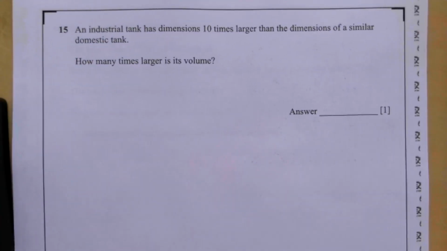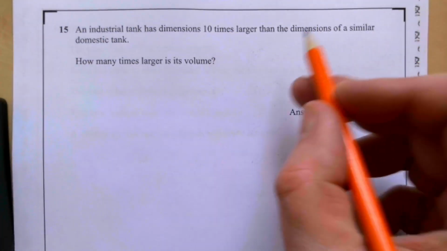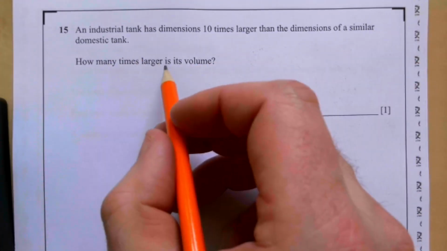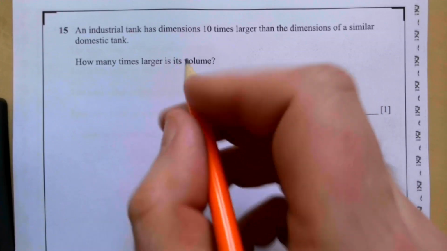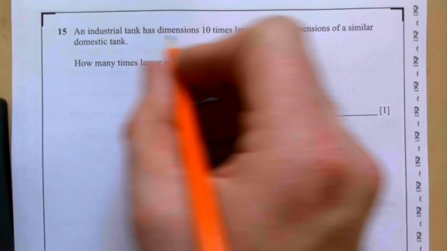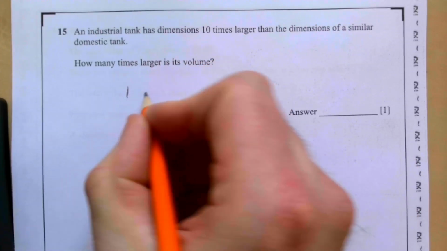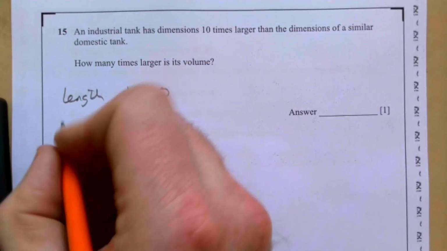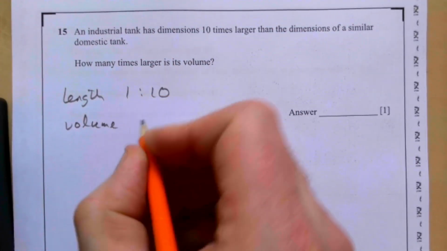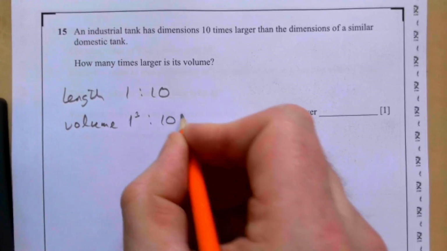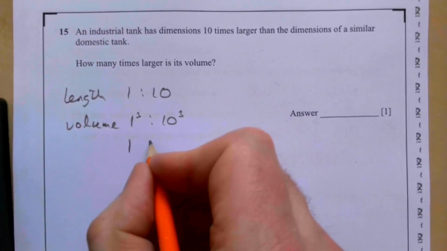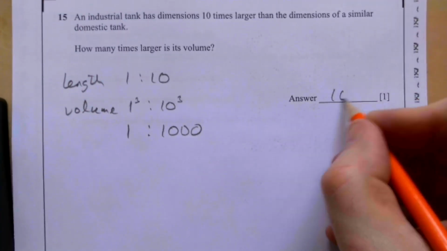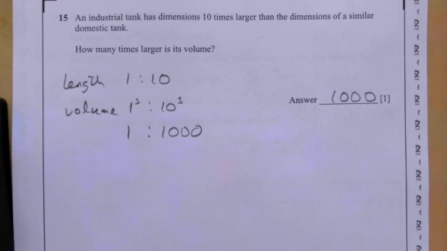Question 15. An industrial tank has dimensions 10 times larger than the dimensions of a similar domestic tank. How many times larger is its volume? We chatted about this earlier in the paper. If the dimensions, as in the lengths, are in the ratio 1 to 10, then their volumes, we talked about area in the last one, are in the ratio 1 cubed to 10 cubed. So that'll be 1 to 1000. The answer is 1000.